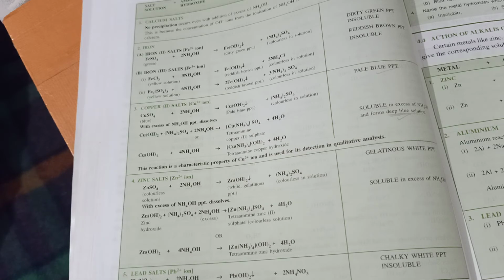So with the help of this analysis, we can find out three things. One, the cation present in the given sample. Number two, the difference between two or three types of salts with the help of reagents. And number three, the differences between sodium hydroxide and ammonium hydroxide.